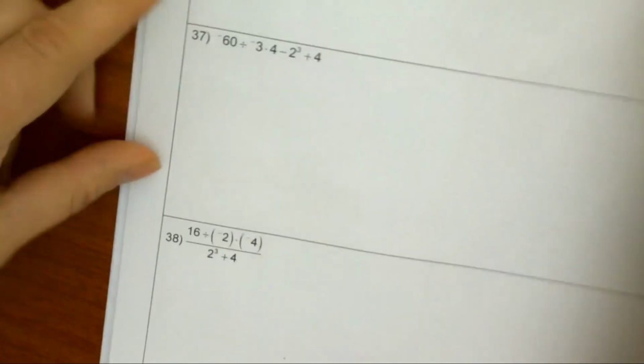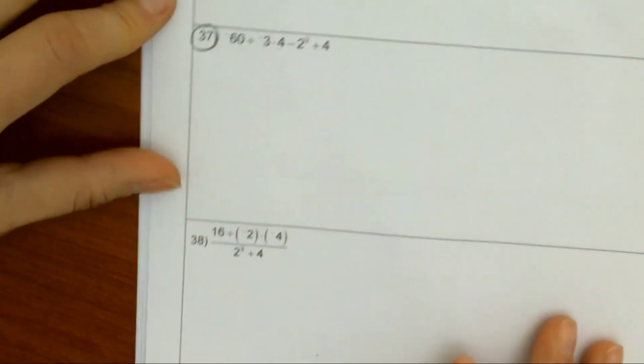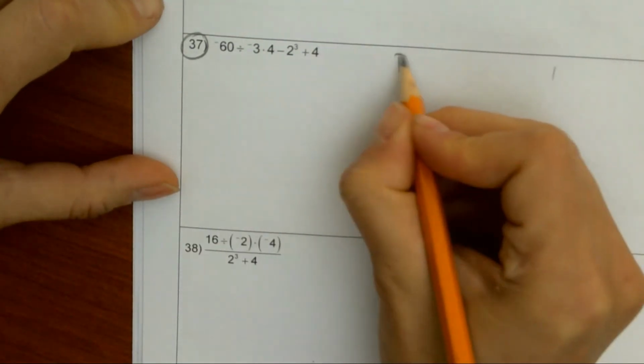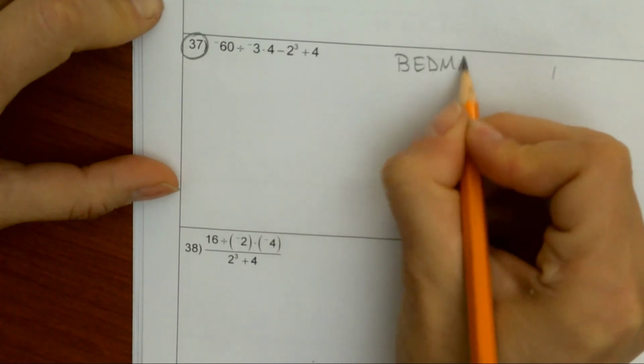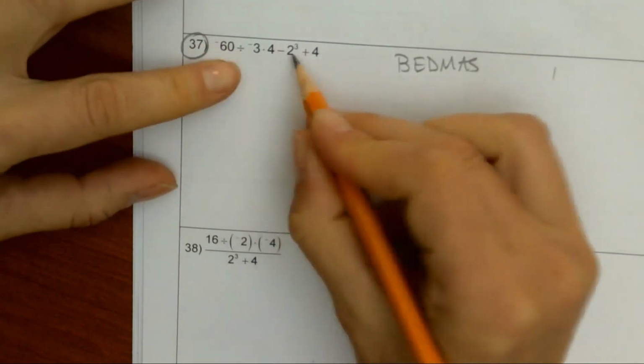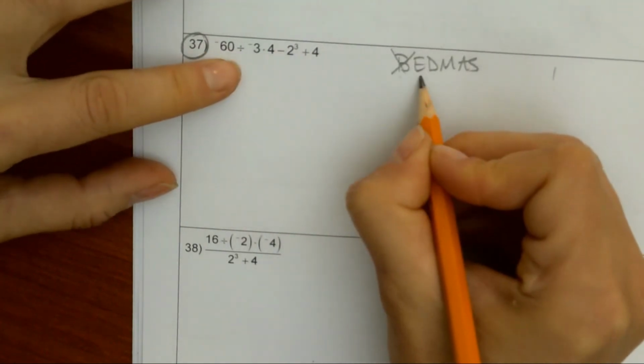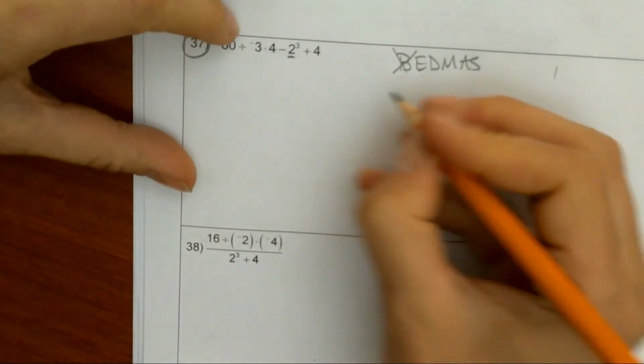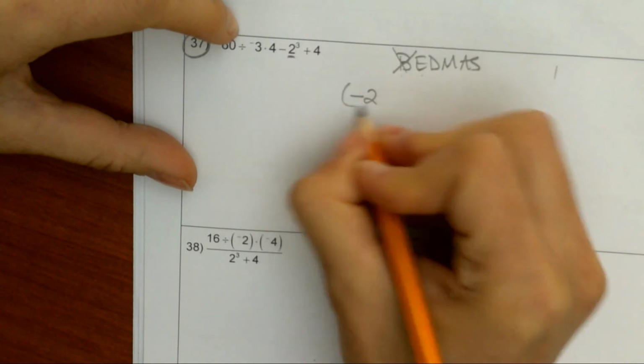Let's do 37. Okay, so let's write out BEDMAS. Do I have brackets? No. Do I have exponents? Yes. Okay, so let's look at this.